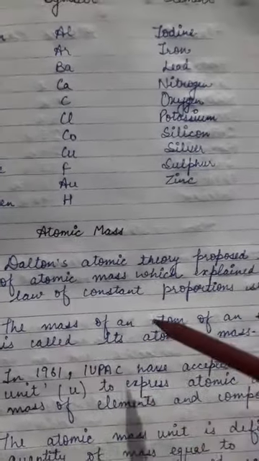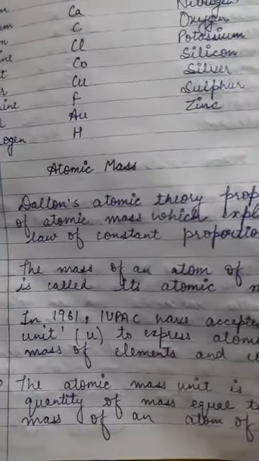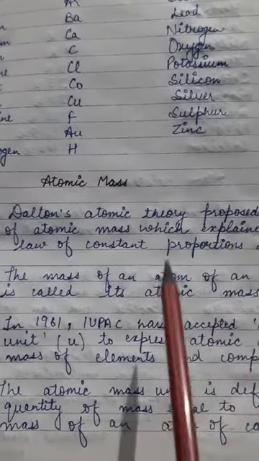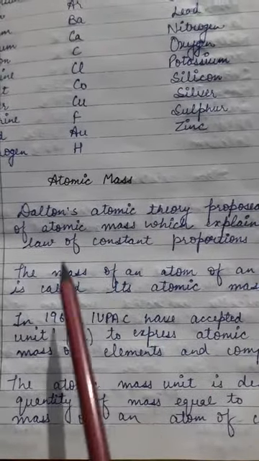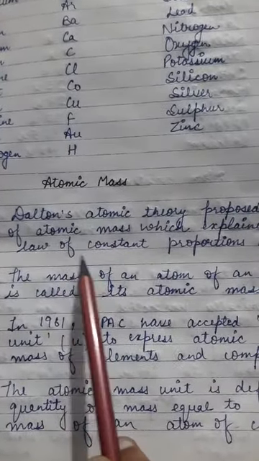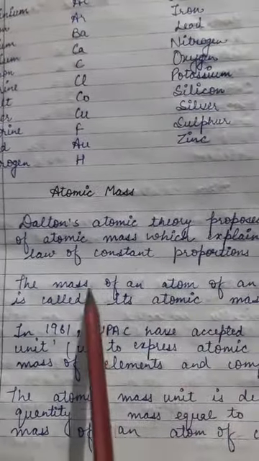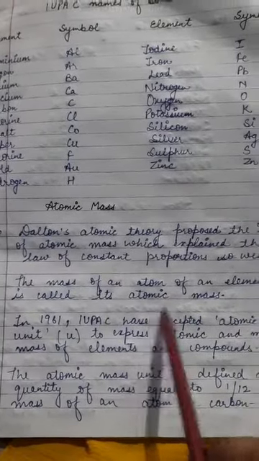Now second, the mass of an atom of an element is called atomic mass. Law of constant proportion was where the definite proportion of mass was involved in the ratio of 1:8, right? The mass of object A plus mass of object B is equal to the mass of object AB, is the law of conservation of mass. Here the mass of an atom of an element is called its atomic mass. जो atom का actual mass होता है वो उसका atomic mass होता है.